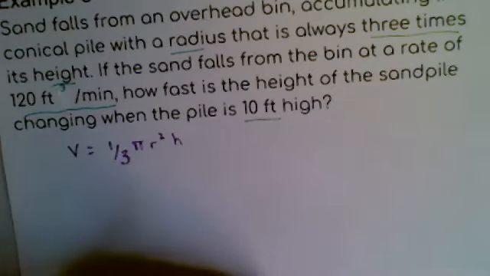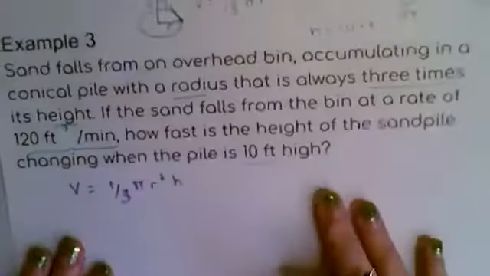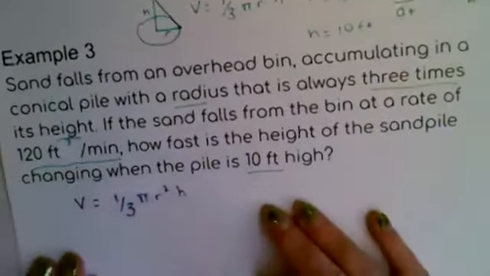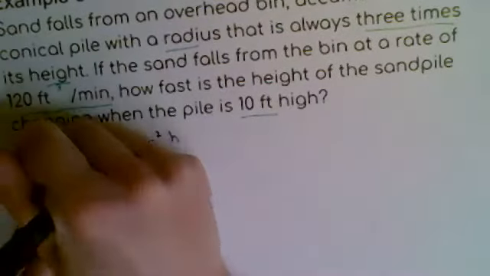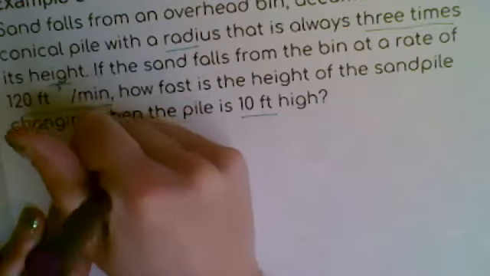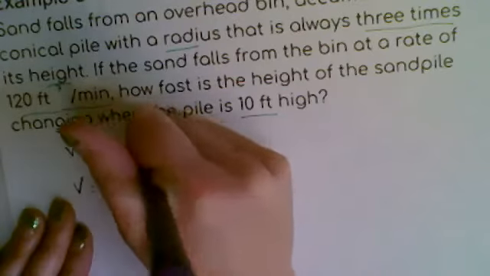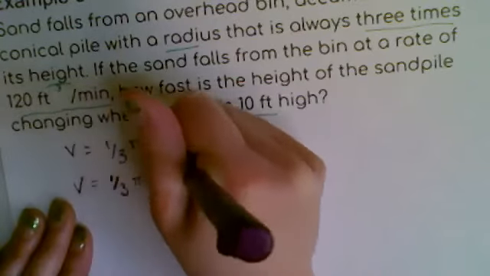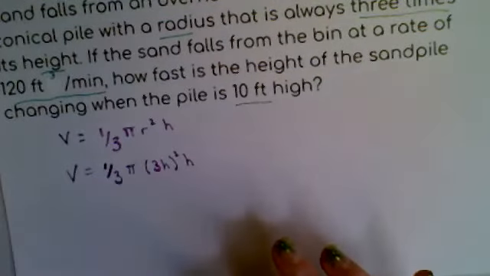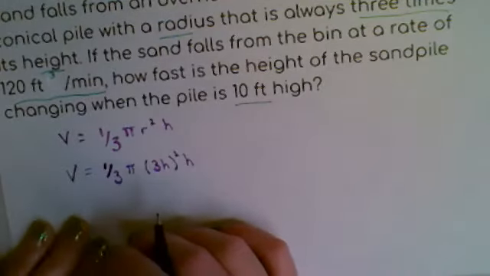We know that the radius equals 3h. So instead of writing radius, we're going to write 3h.